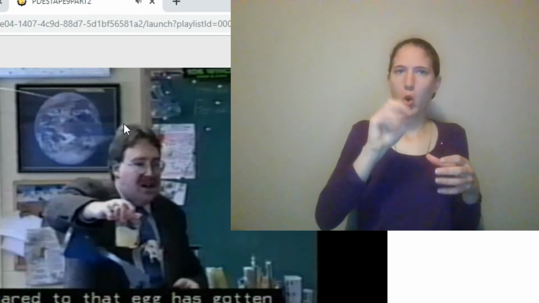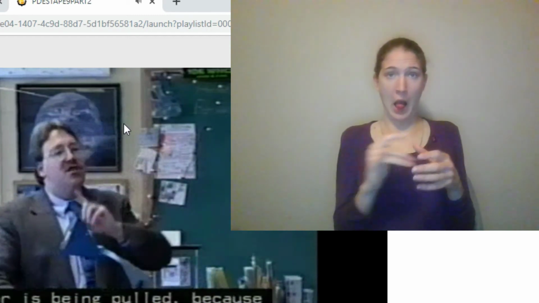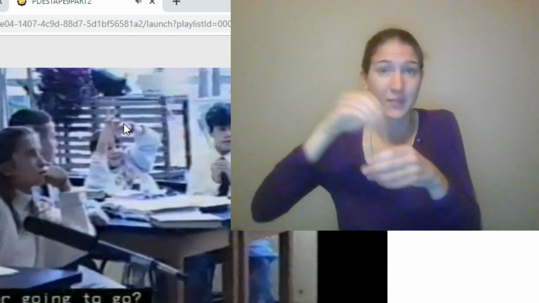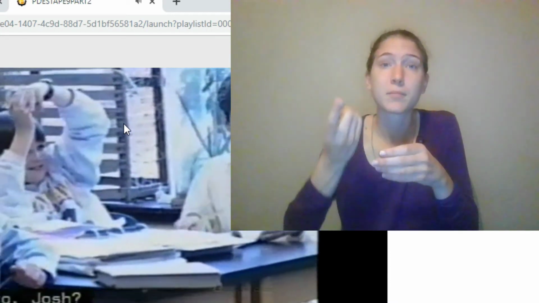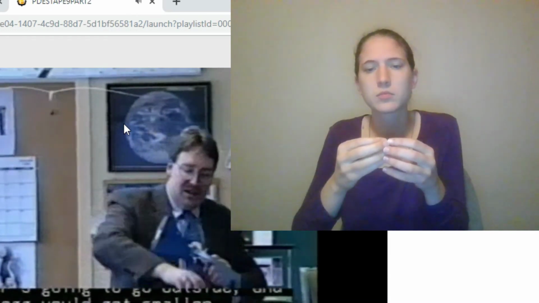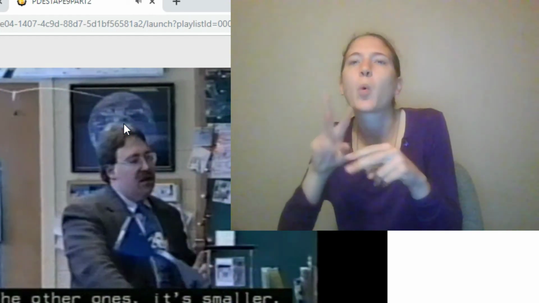You can see that this egg, compared to that egg, has swelled up. It's gotten bigger, because water is being pulled, because of osmosis, into the egg. What if I put it in salt water? Where's the higher concentration of water? Inside the egg. So where's the water going to go, Josh? The water's going to go outside and the egg would get smaller. This egg, compared to the other ones, is small. Big one goes in pure water, the other one goes in salt water, and you'll see the difference.